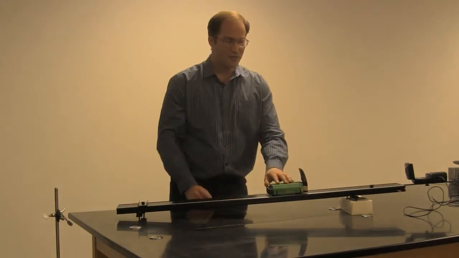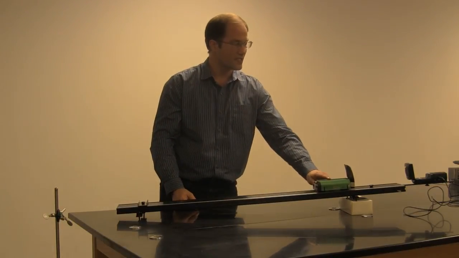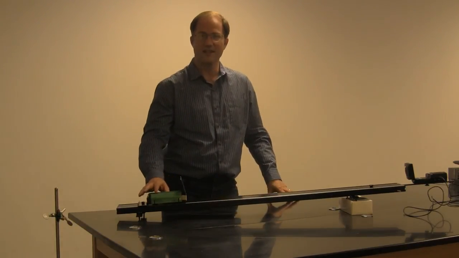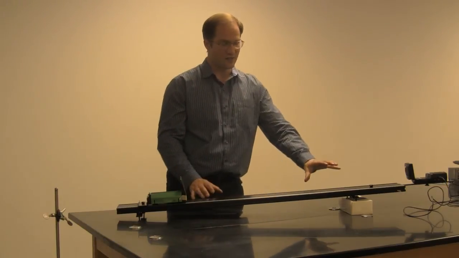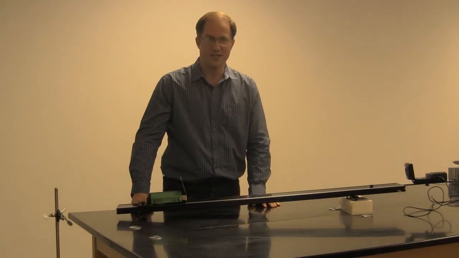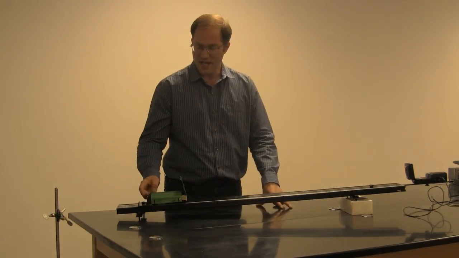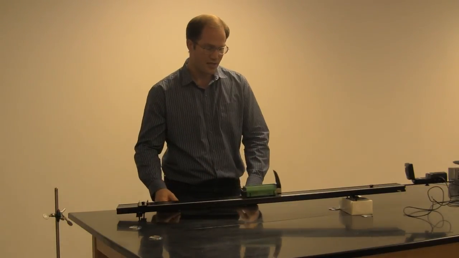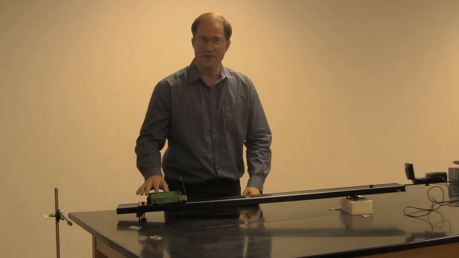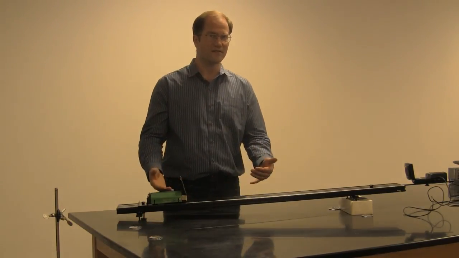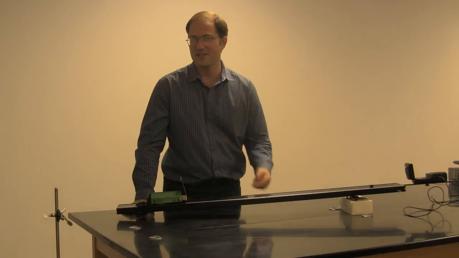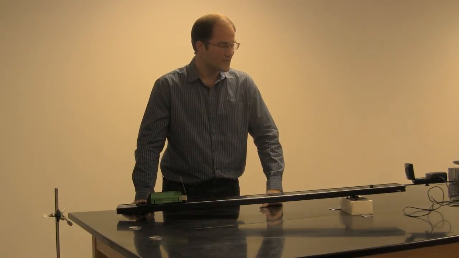Activity 3 has two situations. In the first situation, you're releasing the cart in front of the motion sensor and watching its motion as it accelerates down the track. It has constant acceleration down the track. Situation 2 is a little bit tricky. You're watching the acceleration of the cart as it goes up and back down the track, and you have to determine: is the acceleration always positive? Is it going from positive to negative? Is it always negative? Those are some questions that you'll answer in situation 2 of activity 3. So have fun.